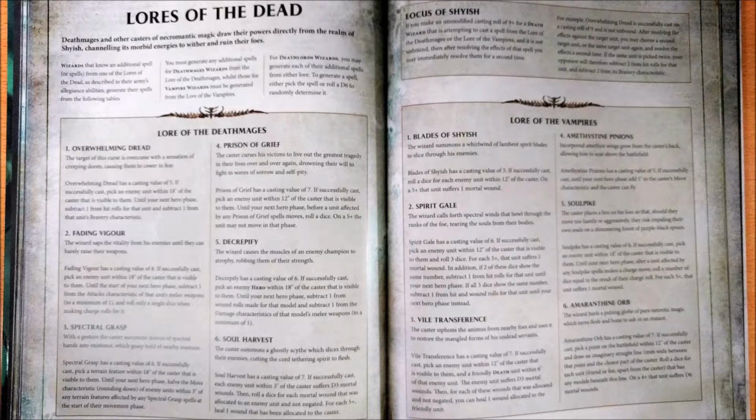An interesting ability of these lores is Locus of Shaish, that says that if you are able to realize with the dice a casting roll of 9+ with wizard death models, then you can use the same enchantment, the same spell, twice on the same unit or on a different unit. And what you have to understand is that it's not a different casting, it's the same casting. So it's really quite interesting to realize such an option.